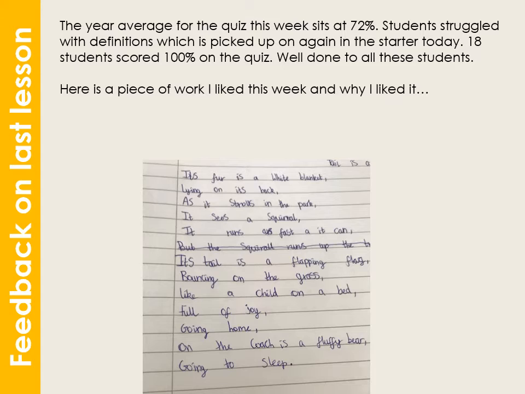And here is a piece of work I liked this week and why I liked it. So in terms of the lesson itself, there wasn't much opportunity for a little bit of creative writing. So as part of the extended learning opportunity, I asked students to create their own poem using metaphors. And I wanted to point out this specific one for a particular reason, and what I'm going to do is read through it first and then explain why I've picked this piece of work.